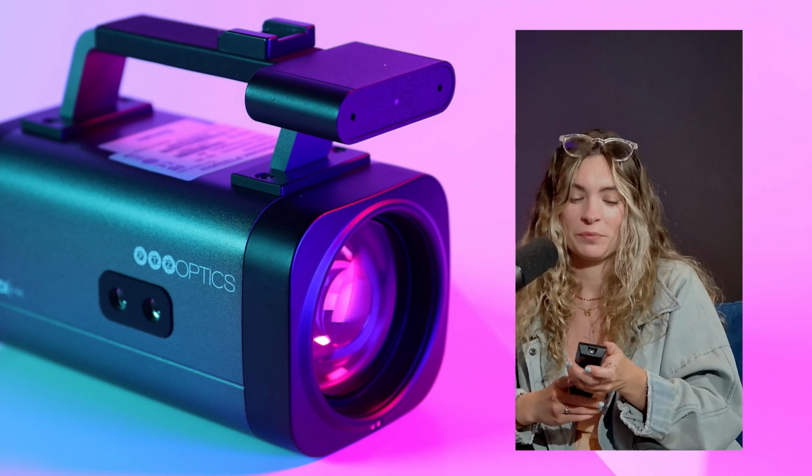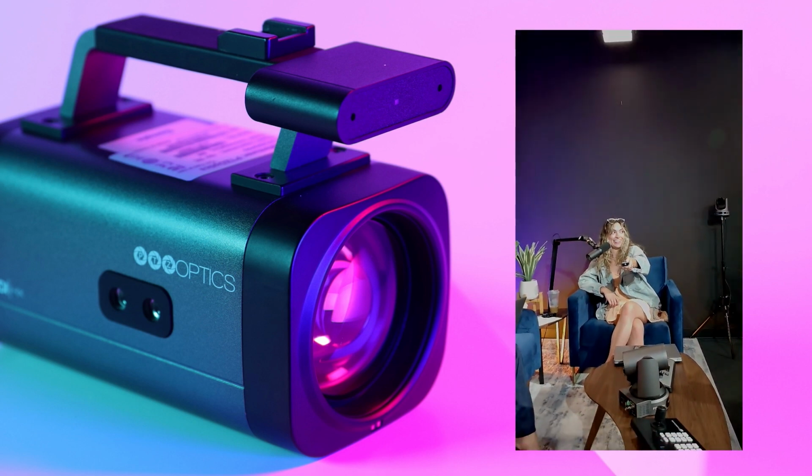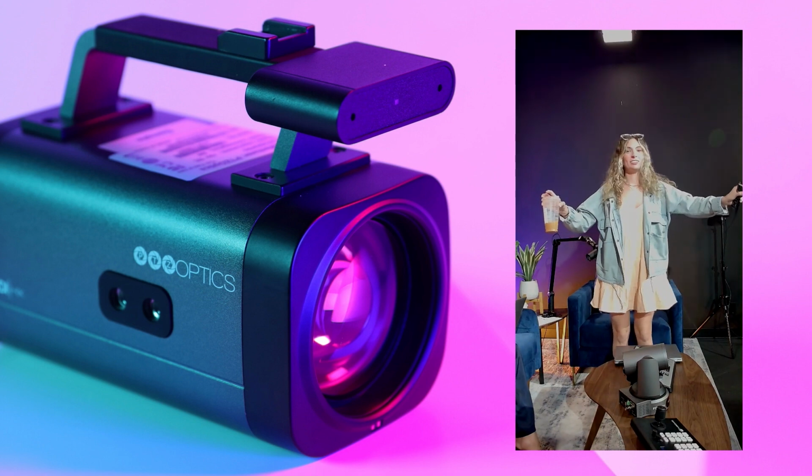Okay, camera 4. All right, so we've got a wide angle preset, or a zoomed out preset, if you will. This would be good for like a TikTok dance video.